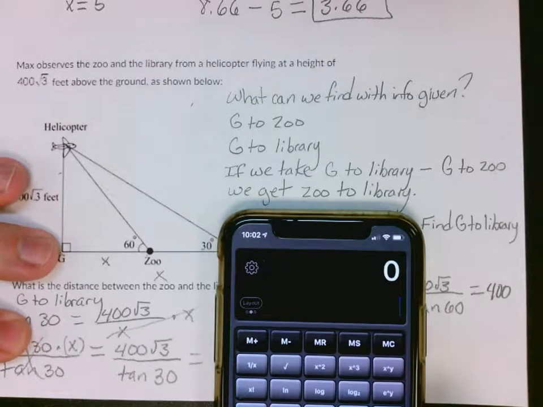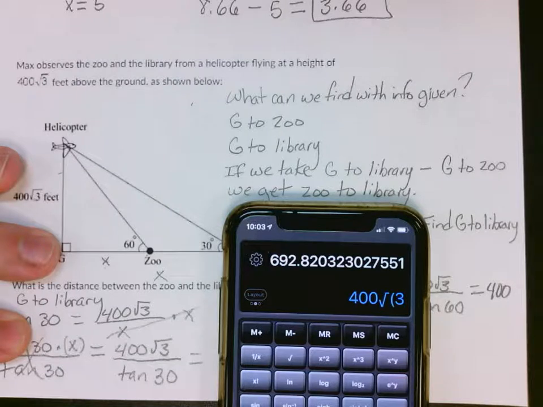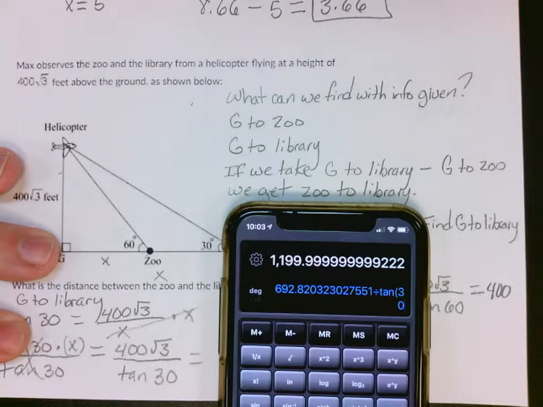Okay, so again, we go 400 times the square root of 3 equals that divided by tangent of 30 equals.